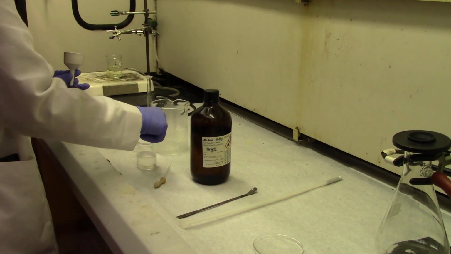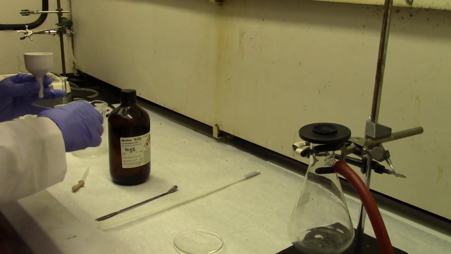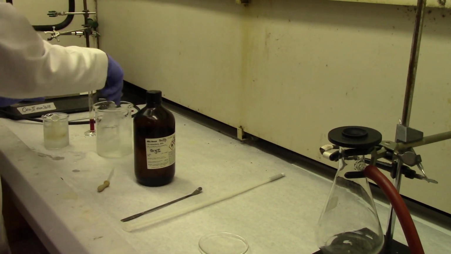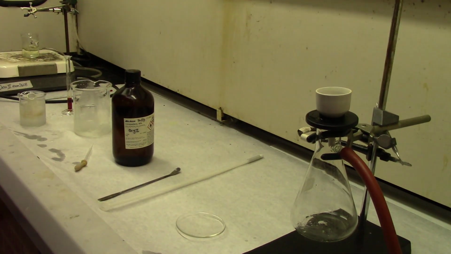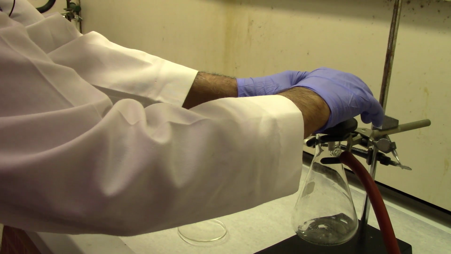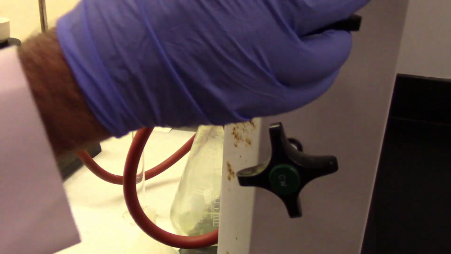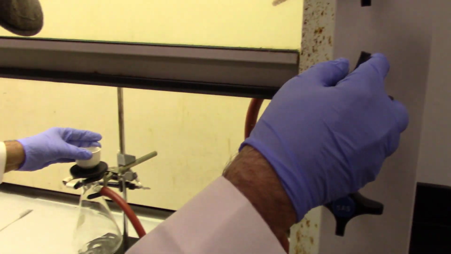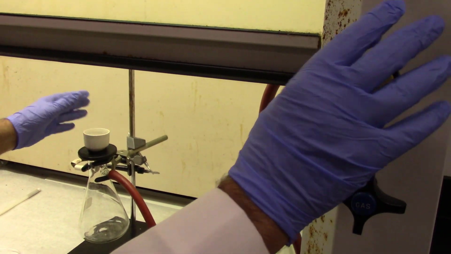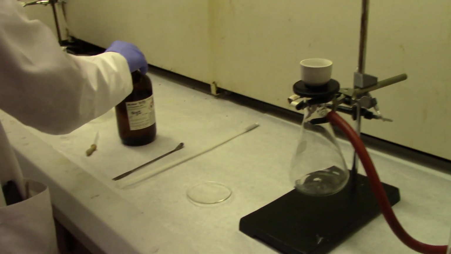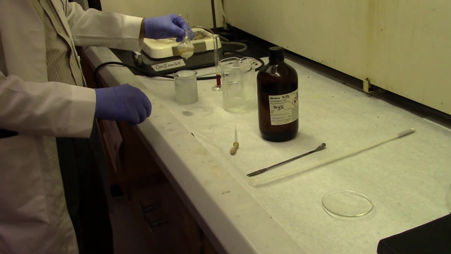Now you add the DCM to wet it. Don't use water, just use DCM to wet it. What wetting does is it actually covers the holes. Since the filter disc becomes wet, it covers the holes much better. So you apply vacuum to it and drain whatever DCM was in there. Now the filter paper is wet. It's ready to take the precipitate.